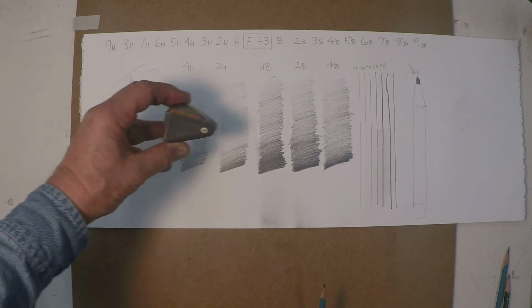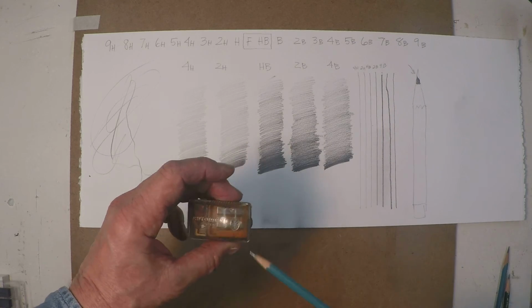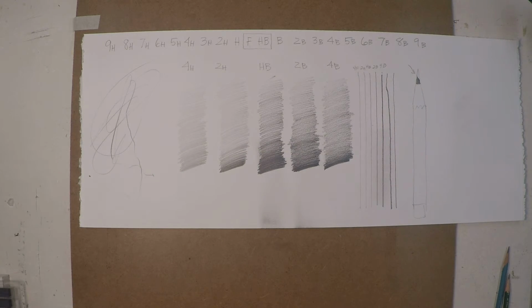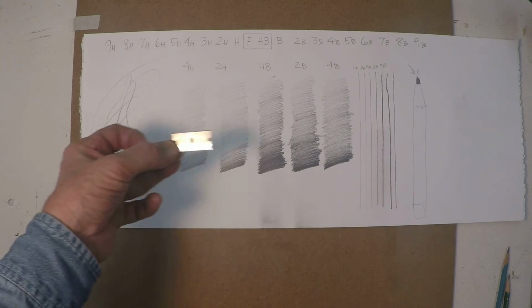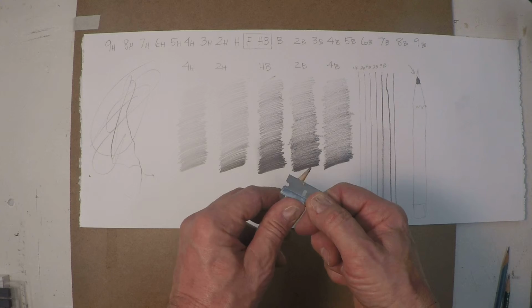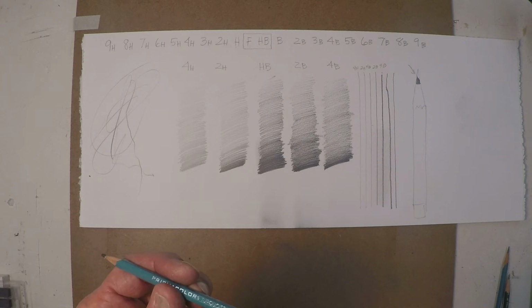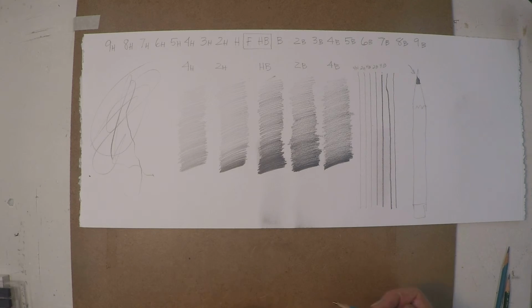Although you can also use a handheld sharpener like this to continually keep your pencil sharp. It has little razor blades in it. Also, if you want, you can use a single edge blade and actually sit there and clean those off like that, although we do have mechanical sharpeners in the room as well. You can use an electric sharpener too.